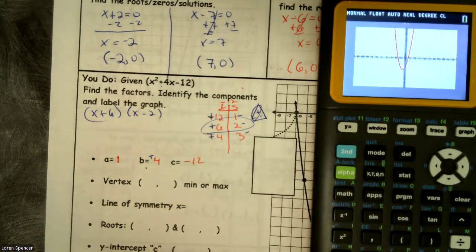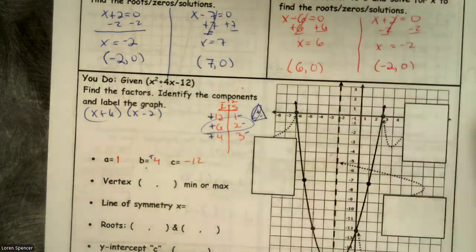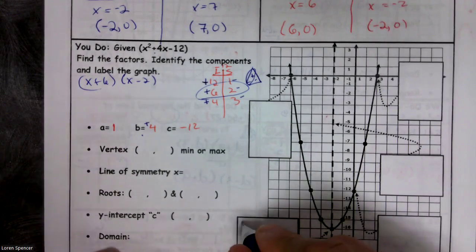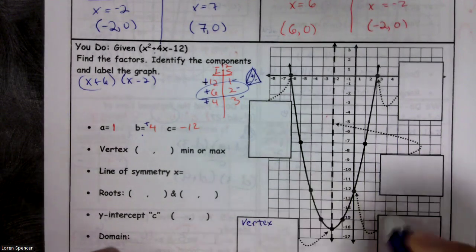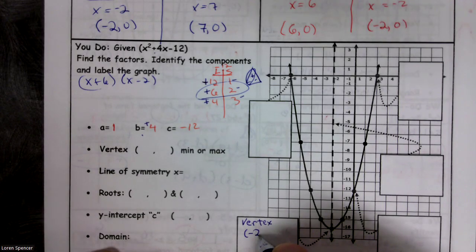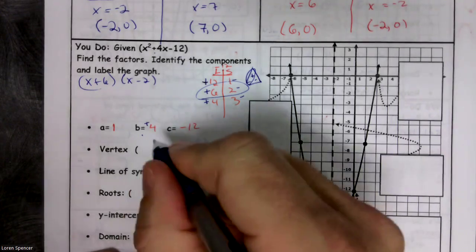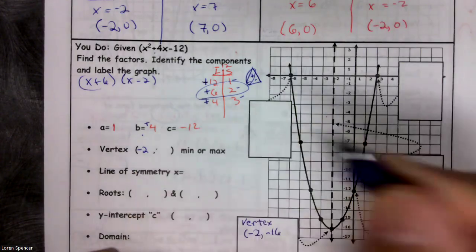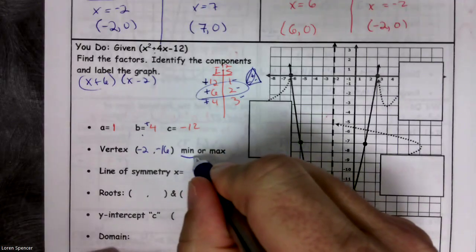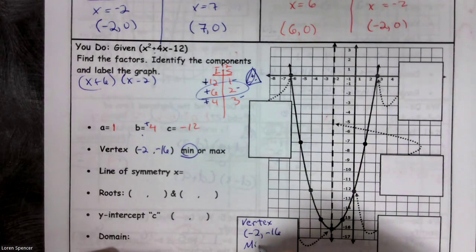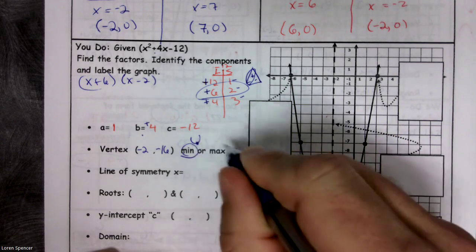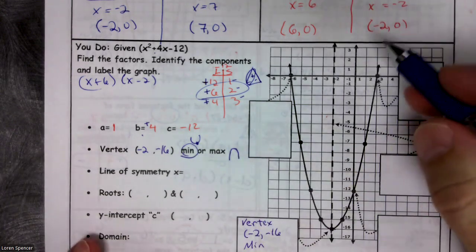Okay. So our vertex is this lowest point right here. So our vertex in this case, and we show it on the graph, this is my vertex. In this case, it's at -2, -16. And it's the lowest point on the graph, which makes it a minimum. All right, to be a max, it would have to be like this, but because it's like this, it's a minimum.